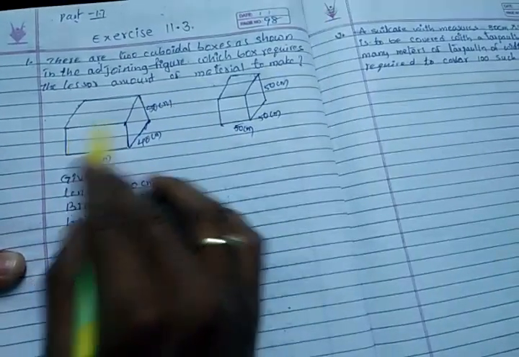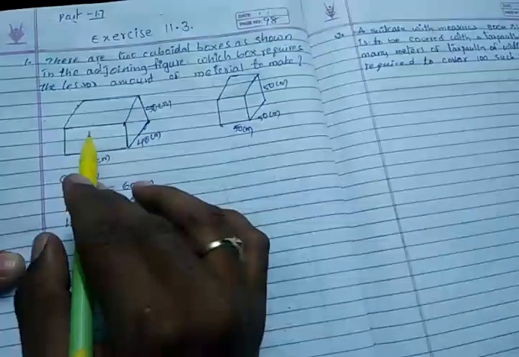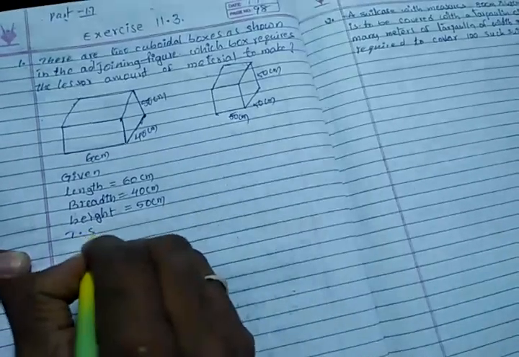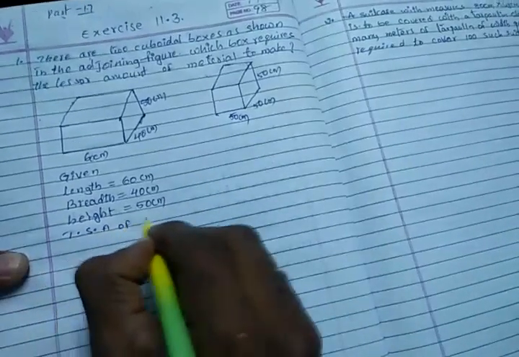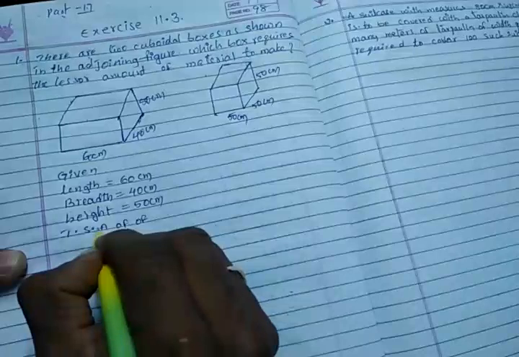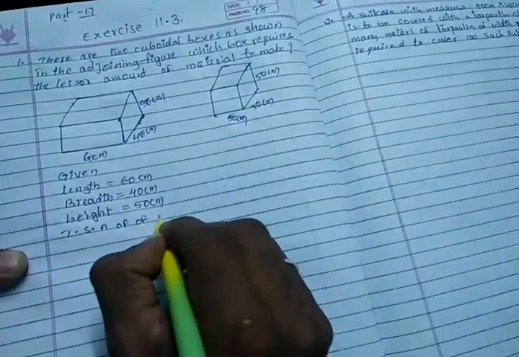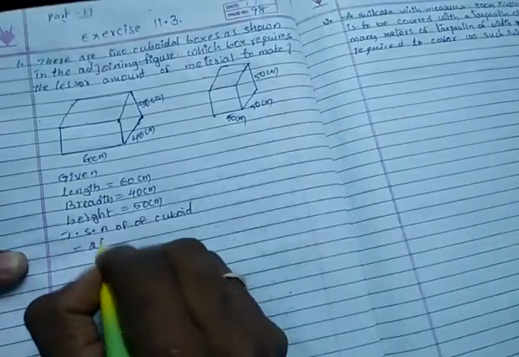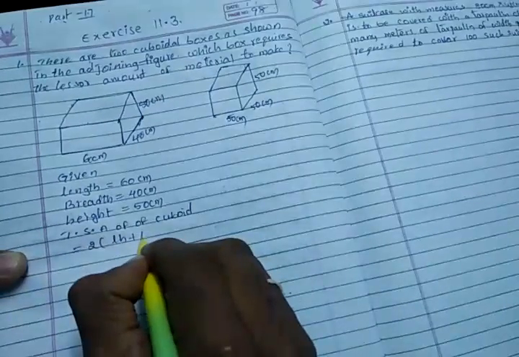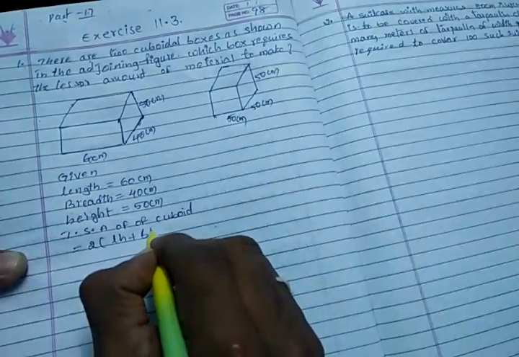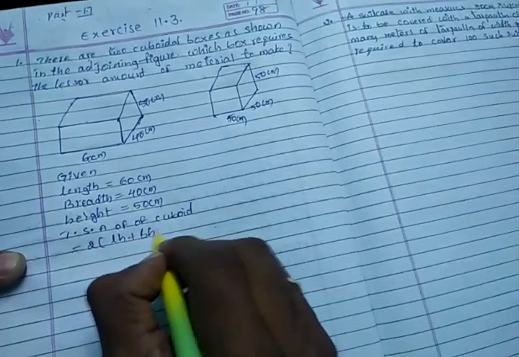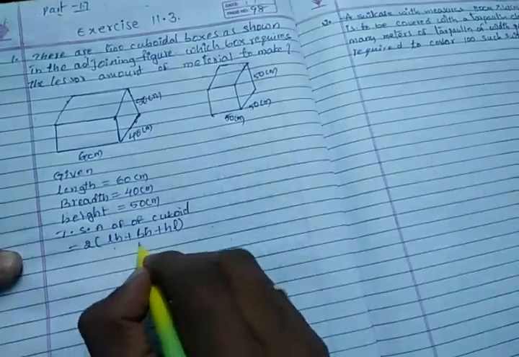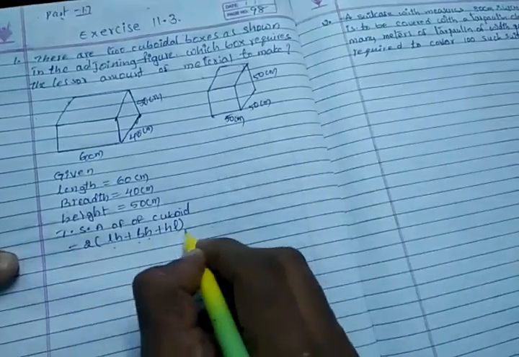First of all, we need to find the surface area of a cuboid. Already you know the formula: TSA, total surface area of a cuboid, is equal to 2 of LB plus BH plus HL.